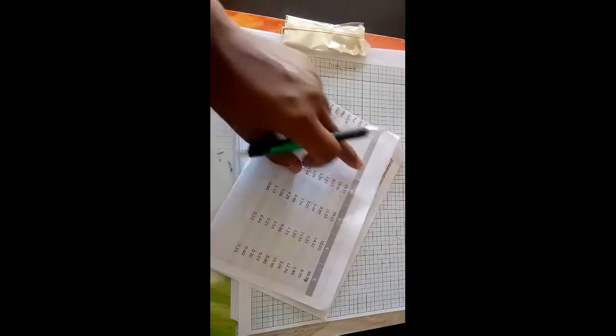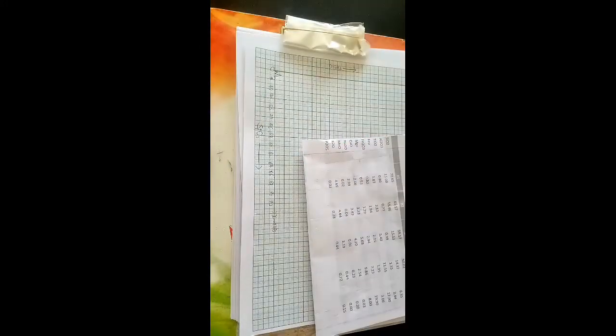Okay, so we have made our SiO2 here. The maximum point on SiO2 is 70.65 and the minimum is 46. That's why we break down the line and start from 46, and our scale is 1 centimeter equals to 2%.